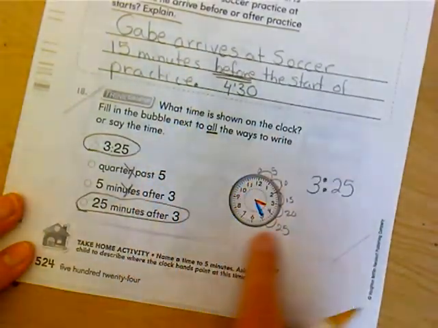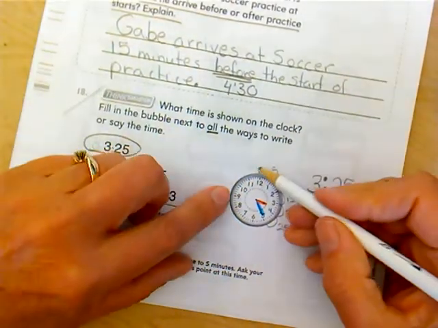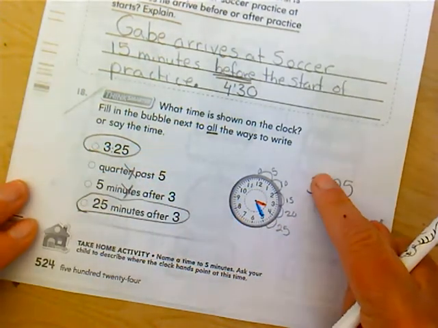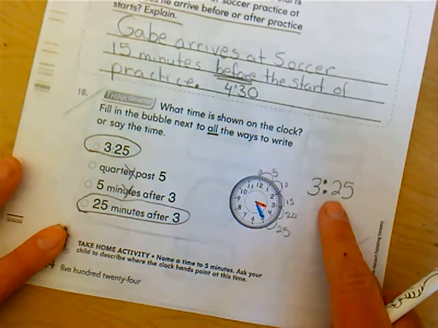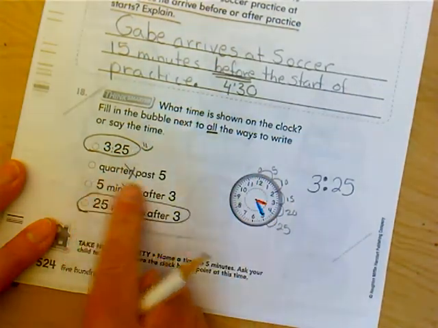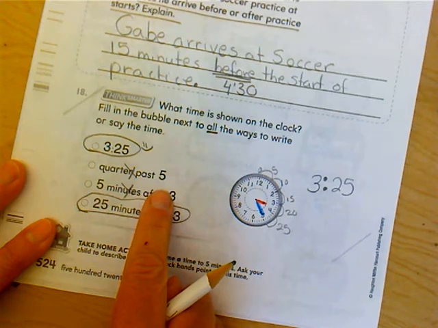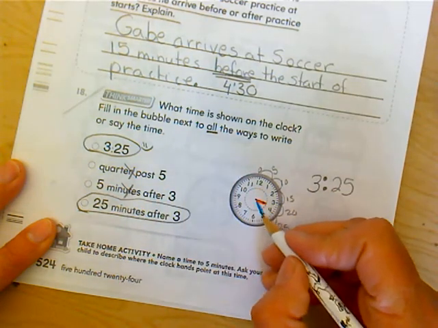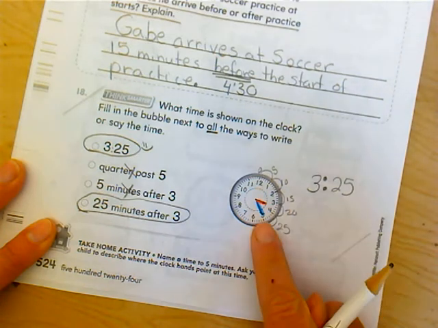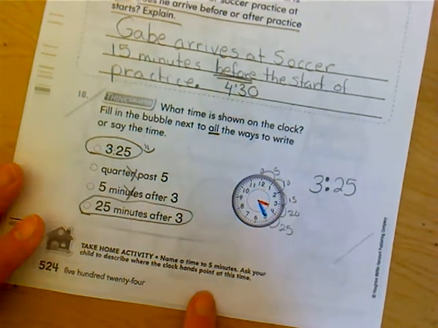Now you had to show all the times on this clock. I counted my way around to see that I was 25 minutes after the hour of 3, which would be 3:25. I saw that one right here. Is it 5:15? No, it is not past 5 because the minute hand tells me how many minutes have passed. It's not telling me the hour, so it could not be that one.